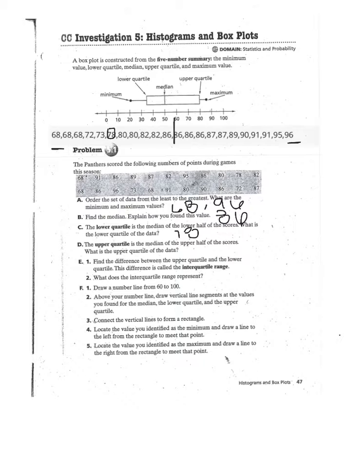For part D, the upper quartile is the median of the upper half of the scores. What is the upper quartile of the data? So now we're looking at our higher half. So we start from 96 and 86, work our way in until we get our median of 89.